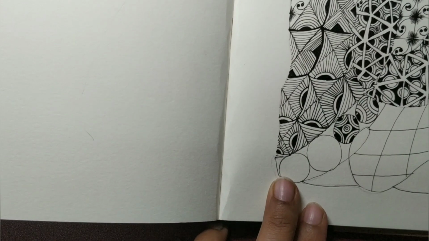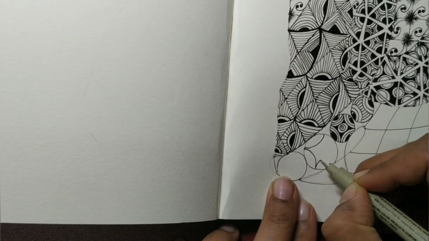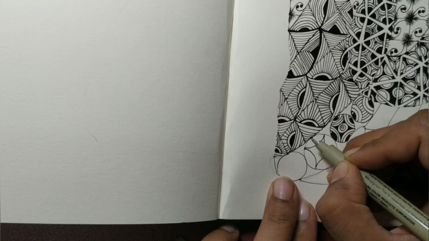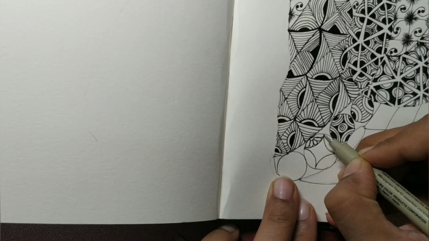Yeah, so again, you can play around with the fragment by adding a flower instead.